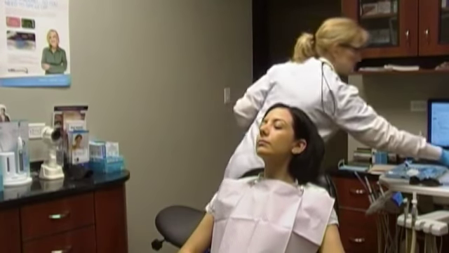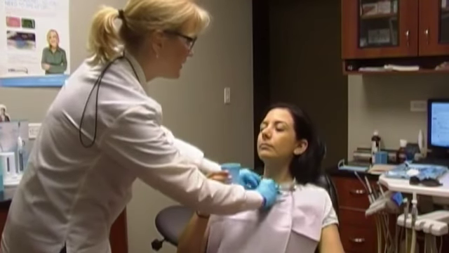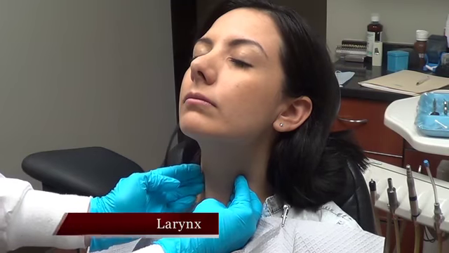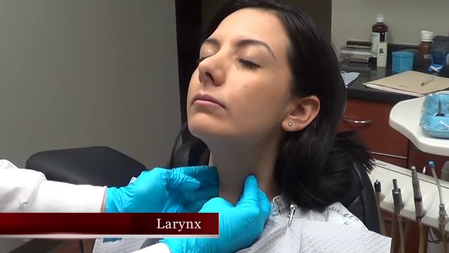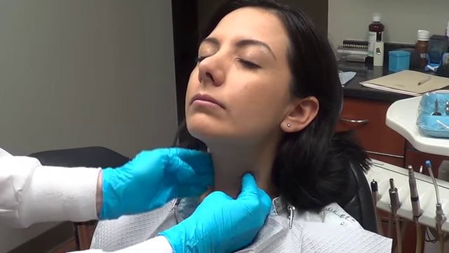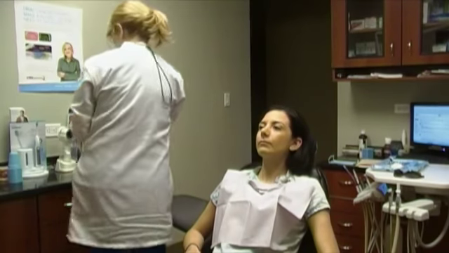Move so that you can visually examine the thyroid area for enlargement. This is also a good time to examine the larynx for mobility. Asking the patient to swallow will cause the larynx to move up and down. This concludes the extraoral portion of the screening exam.